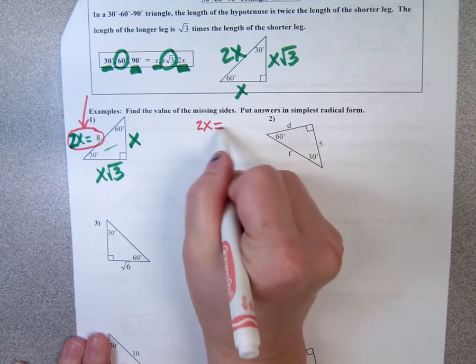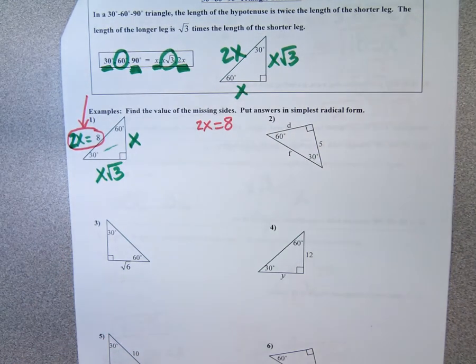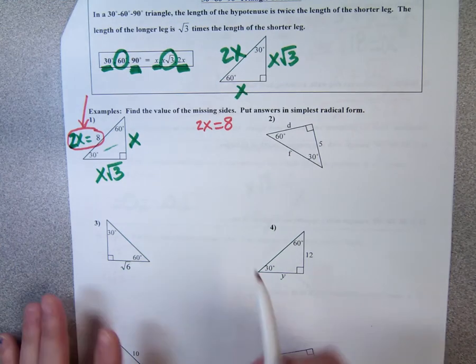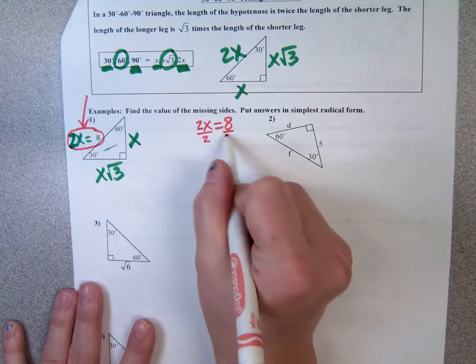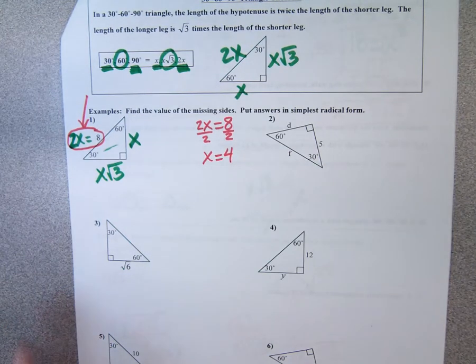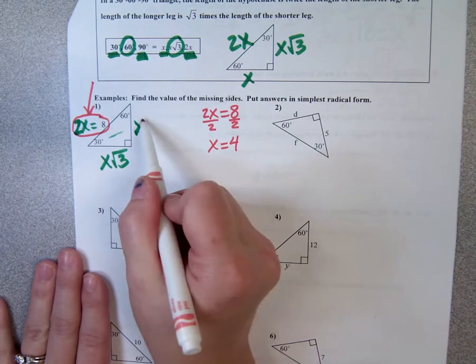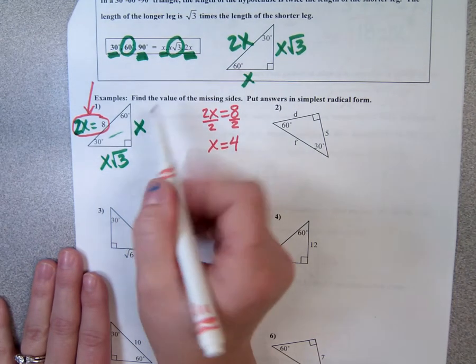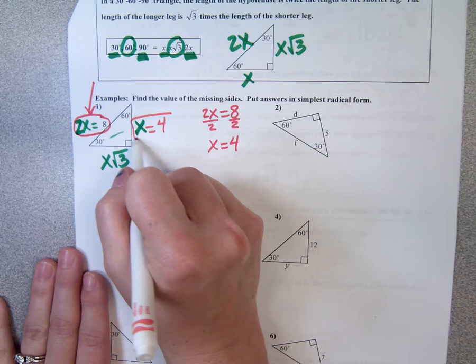So if I were to solve the equation 2x equals 8, what would I get for x? No, you told me a second ago. 4. I would divide both sides by 2, and I would get 4. Once you know what x is, it's easy. You just plug them in wherever the x is. So when this says, what's x, what did we just say x was? 4. So that's how long that side is.